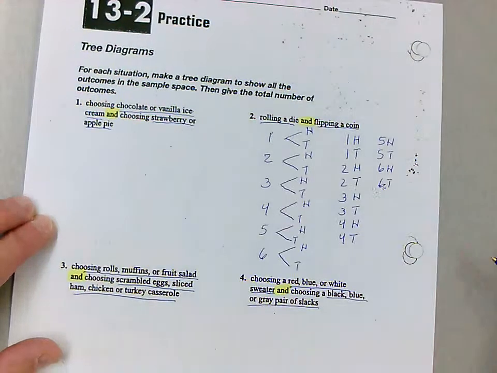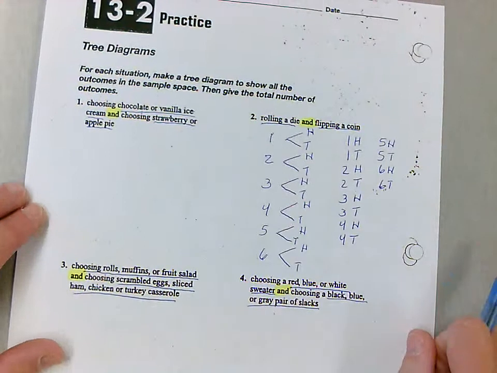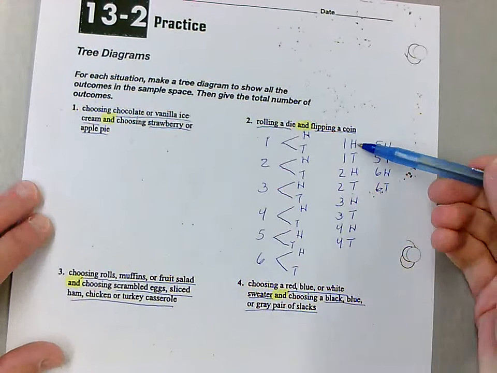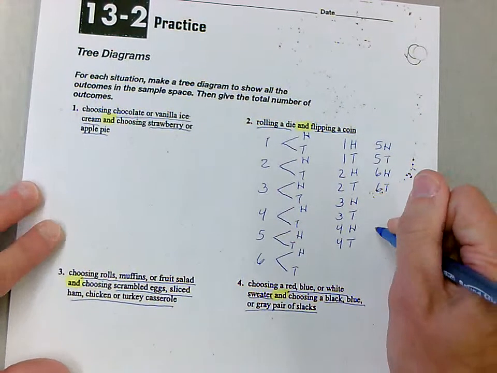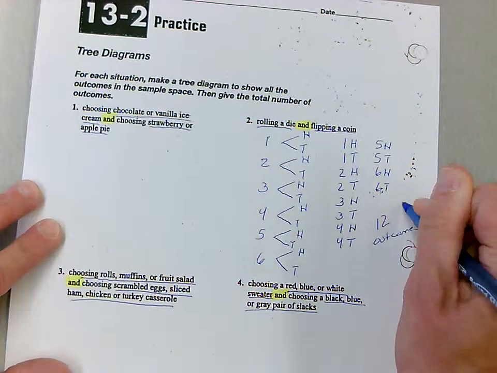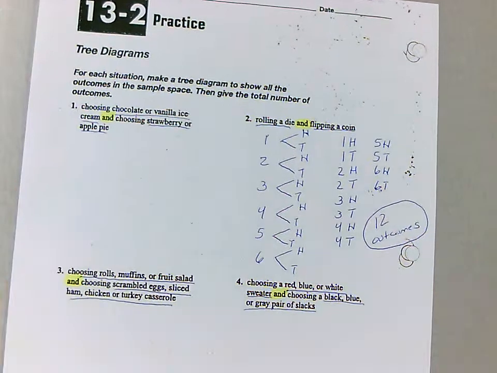Okay. So now that accounts for your sample space, all the possibilities with rolling a die and flipping a coin. And so count 2, 4, 6, 8, 10, 12. You have a total of 12 outcomes possible when you roll a die and flip a coin.